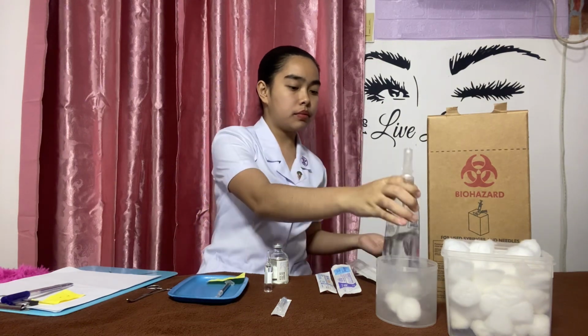So now I'm going to proceed to the preparation of the medication in an ampule. I have here a sterile water ampule that will serve as a medication later. What I am going to do first is to perform hand hygiene. Next, I am going to prepare my syringe. I have here a 5cc Gauge 23 syringe for my intramuscular injection.